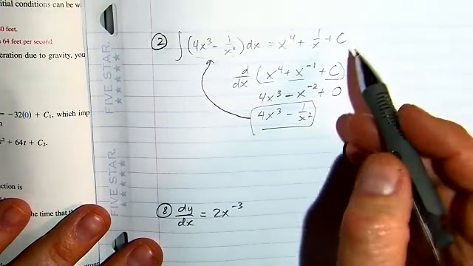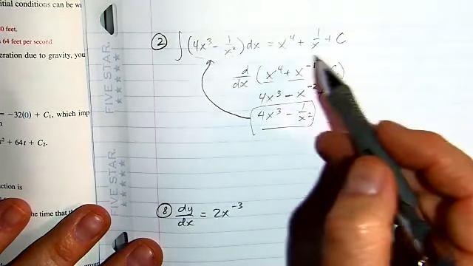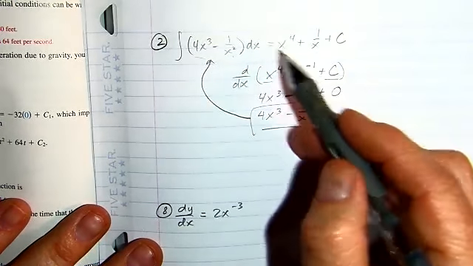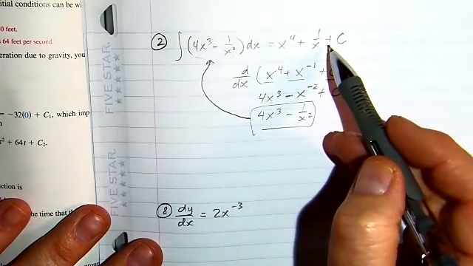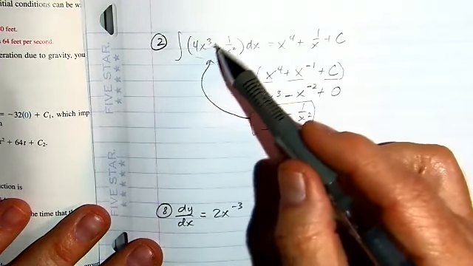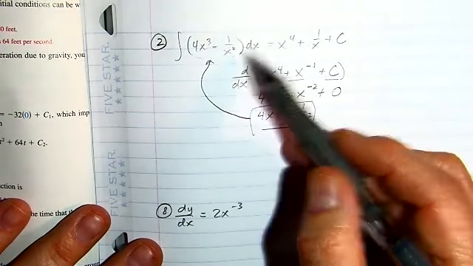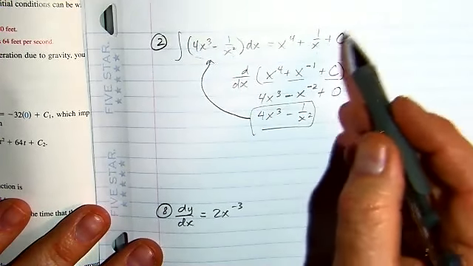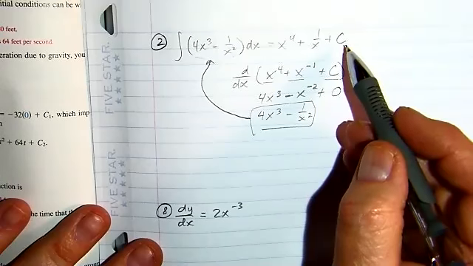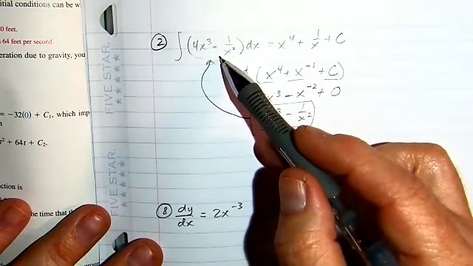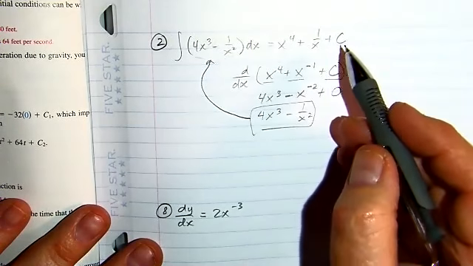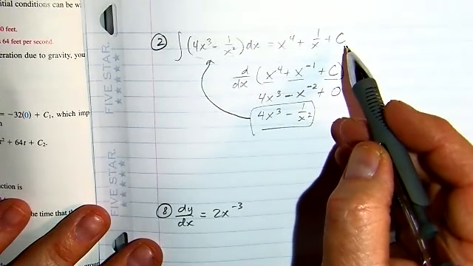Why is that? Well, because in theory, there are lots of functions of this basic form that if we take the derivative of it would give us 4x to the third minus 1 over x squared. Any value of c, as long as it's a constant, when I take the derivative of that, is going to give me this function inside the parentheses. So c can be anything, any constant value.